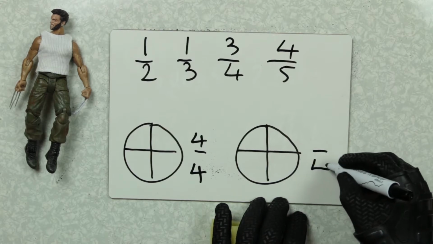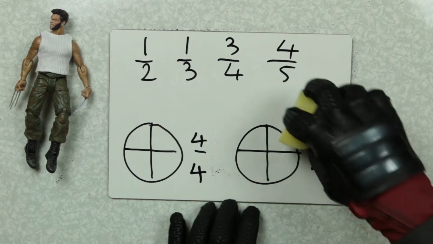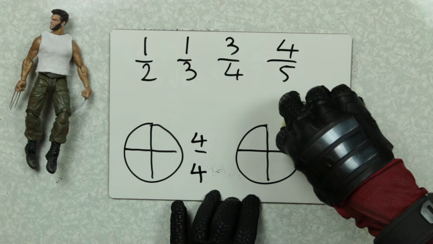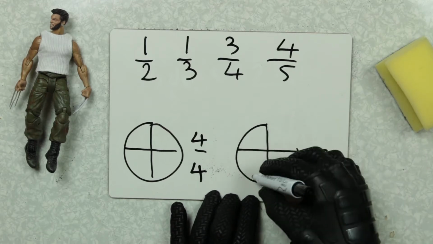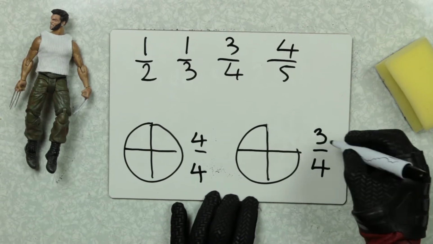Let's do the same thing over here. We have the same denominator, 4 parts, but what happens if I take one part away? Now I only have 1, 2, and 3. So I have 3/4.